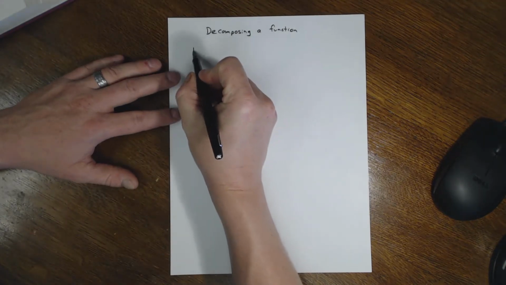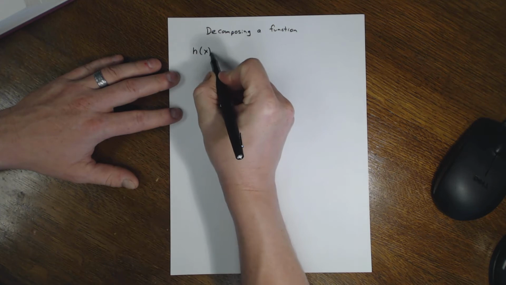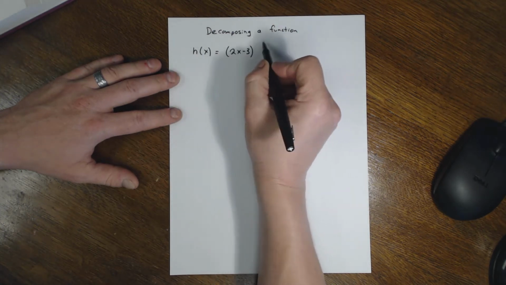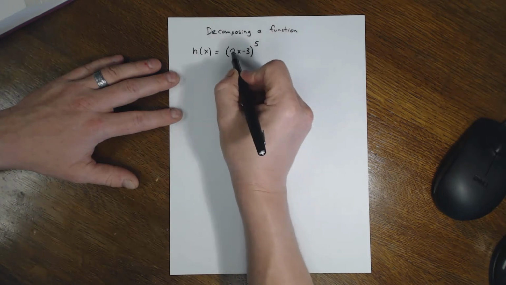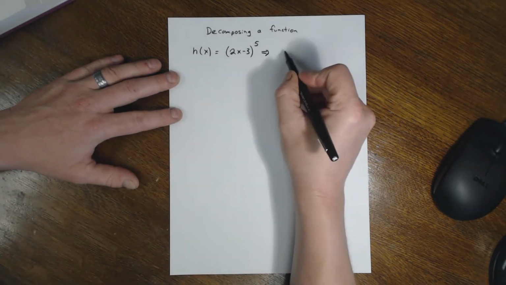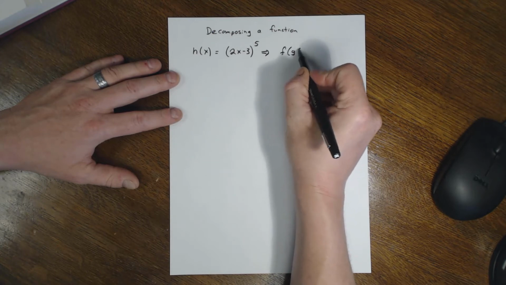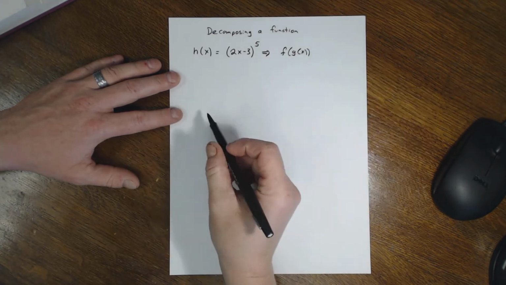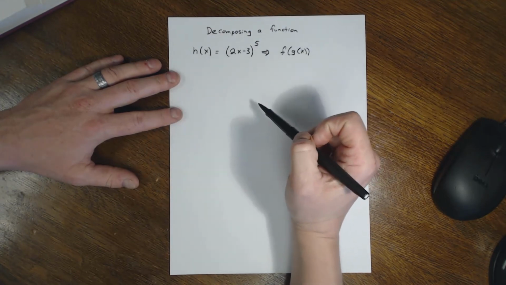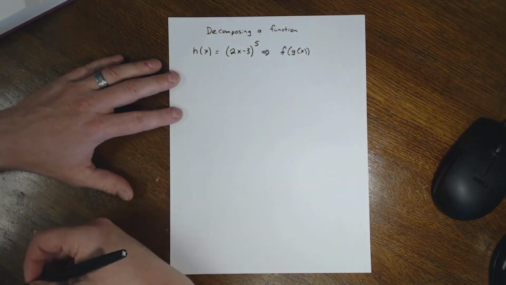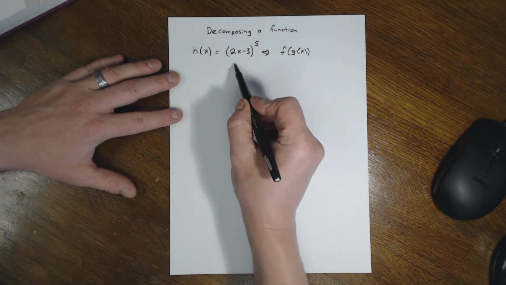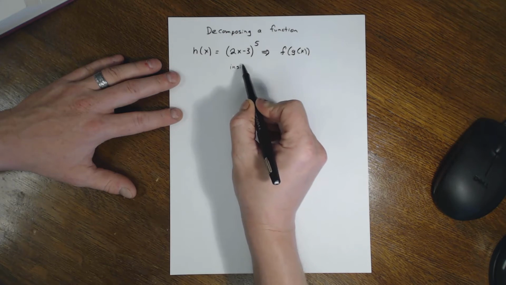Let's say that we started with the function h of x is equal to (2x minus 3) to the 5th power. What we want to do is change this into an f of g of x. So we're going to take one function and decompose it into two separate functions and figure out what those two functions are.